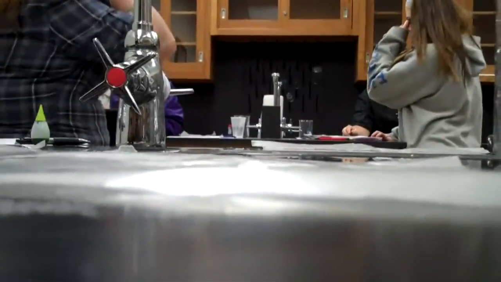So if you look from the side. Okay, good. When you look at it from the side, water forms that nice, tall bubble, and the oil is pretty flat when you look at it from the side.